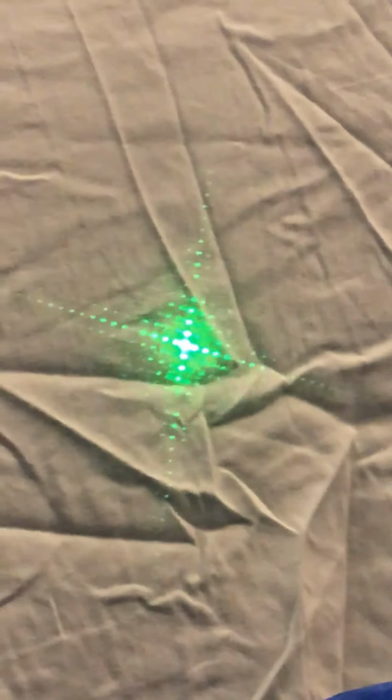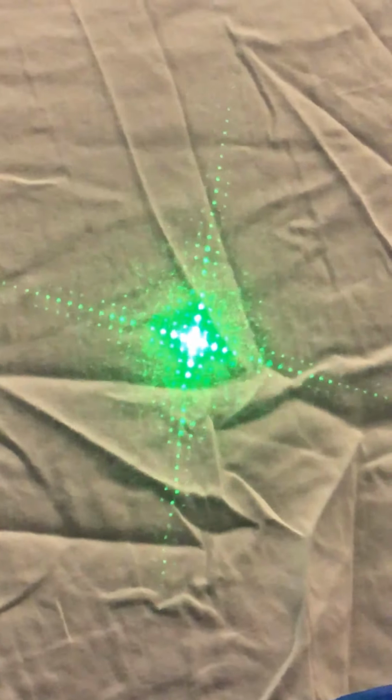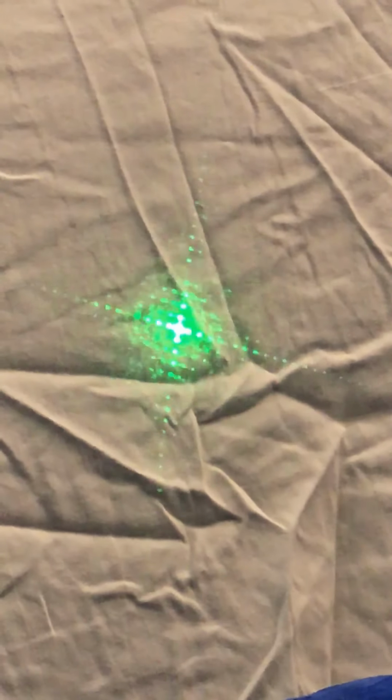Now we'll try it with a square. Square hole, beam of green light. What do you expect to see on the sheet? See the local maxima and minima? We've gone 2D this time. We've got these two big streaks of constructive interference at 90 degrees and destructive interference going all around. Now my favorite, everybody's favorite. Let's try it with the hexagon.